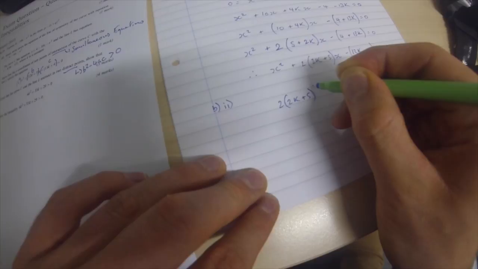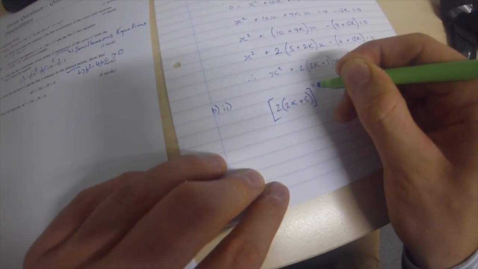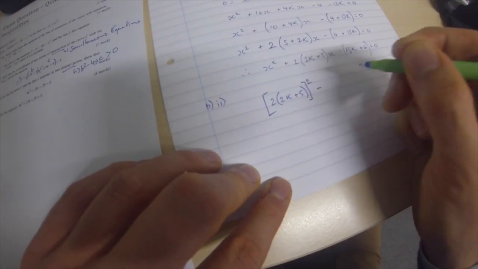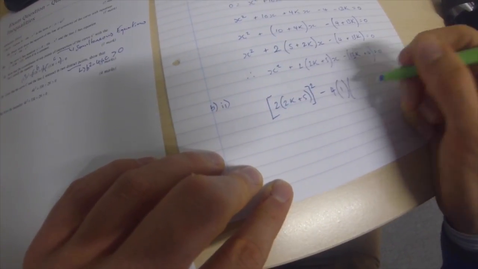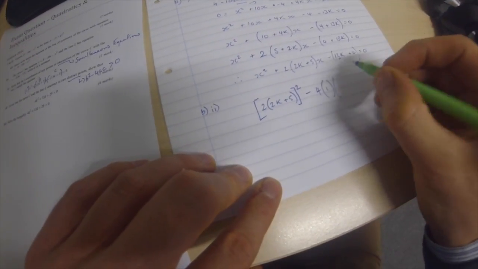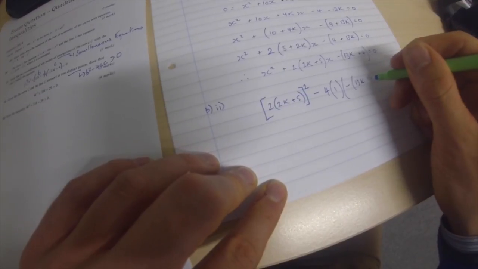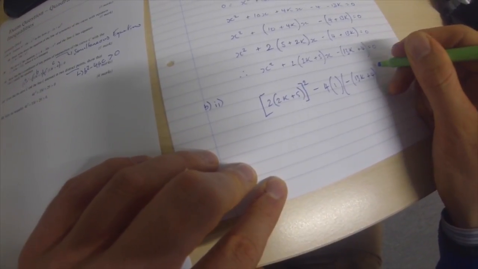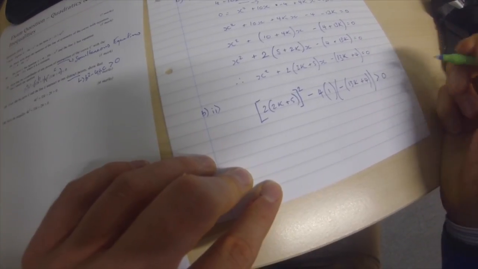Now this is all b, so I'm going to make that clear by just boxing that in some nice square brackets, and b squared minus 4 lots of a, in this case 1, and c, which is all of this including the negative, remember, so negative 13k plus 4, and in this case we want that all to be greater than 0 to give us 2 distinct roots.